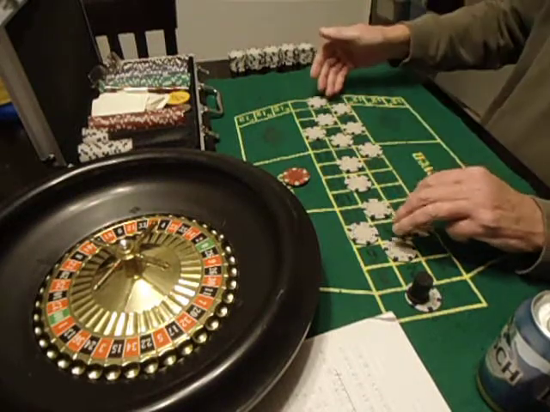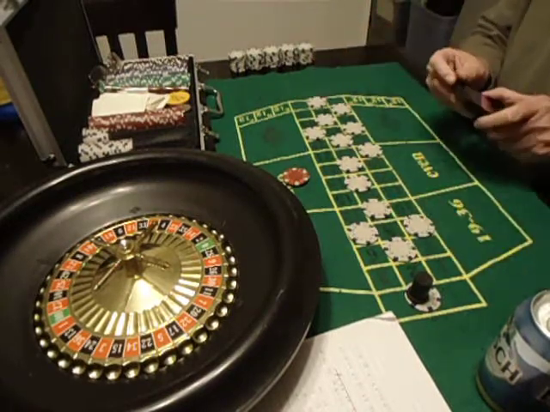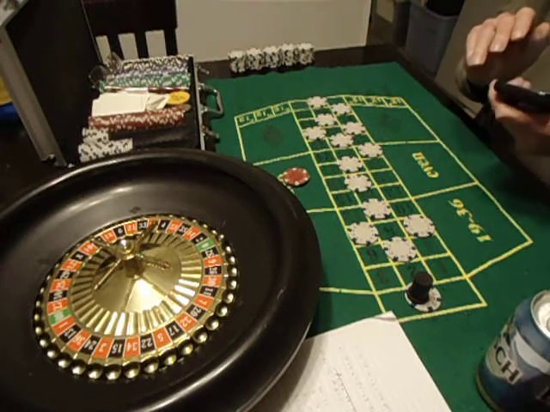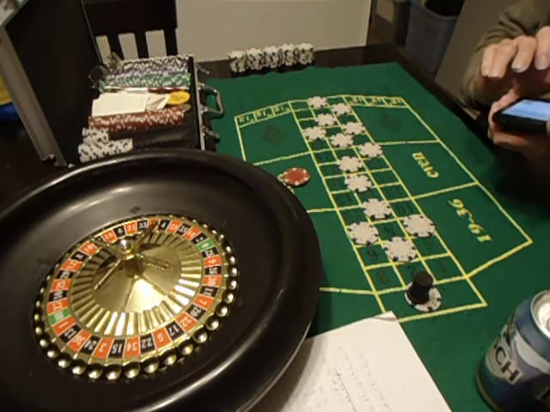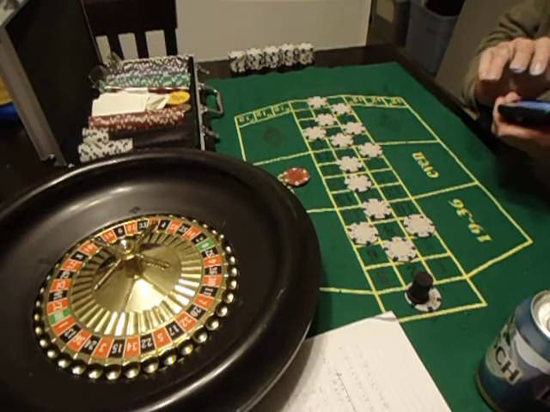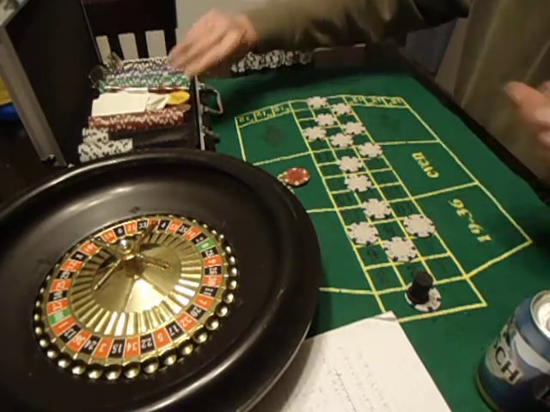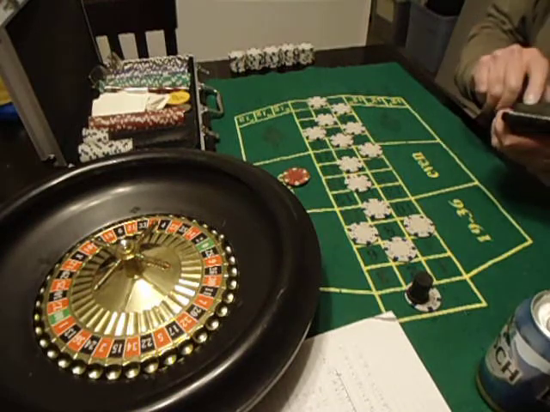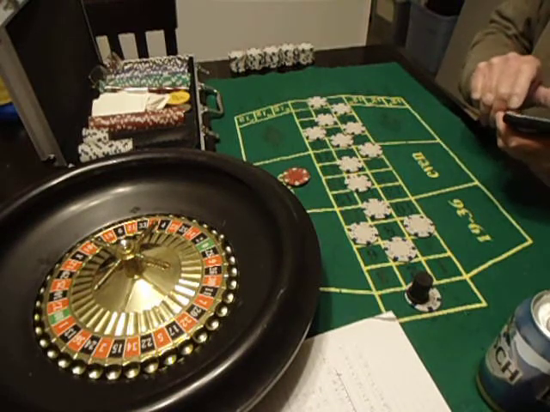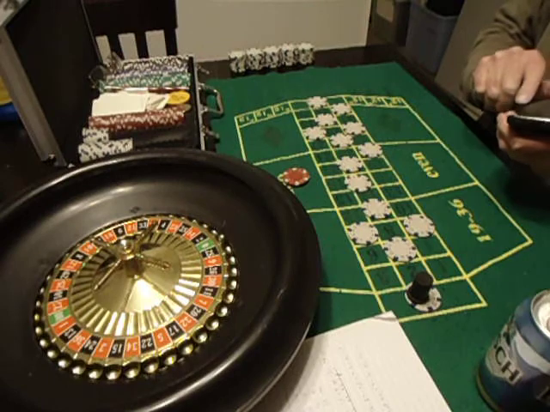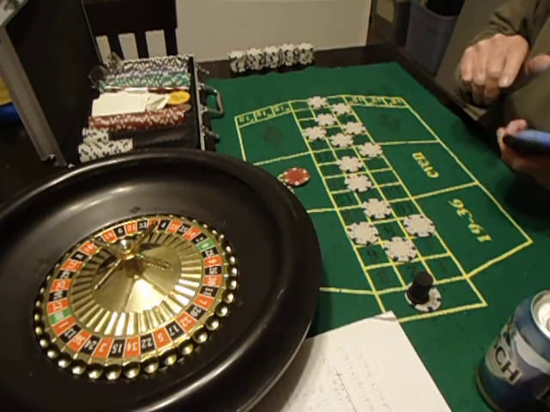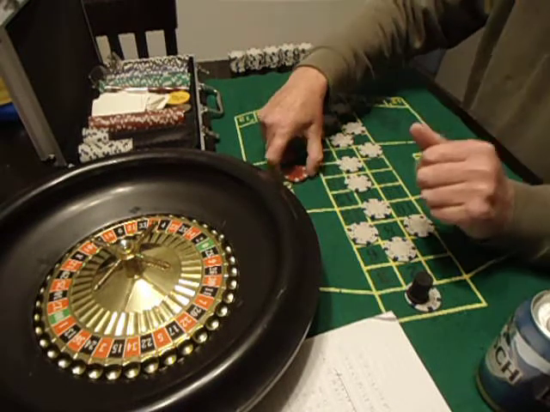But I bet $14, so 34 minus 14 is $21. Right? Wait a minute. 34 minus 14. So I won 20 bucks on this bet.